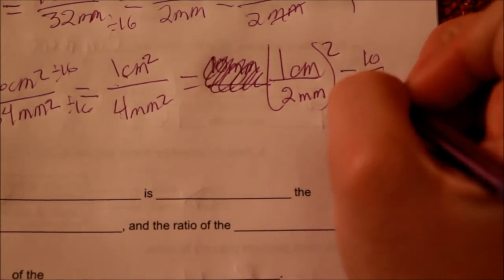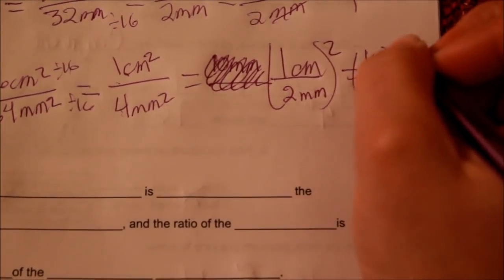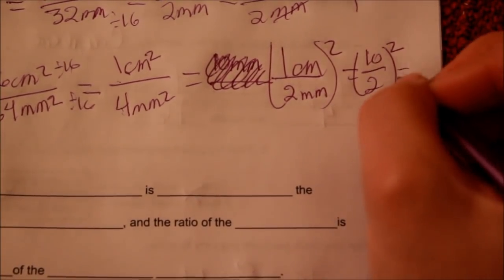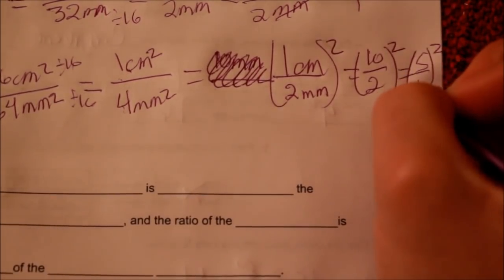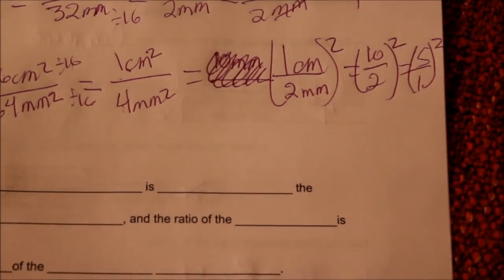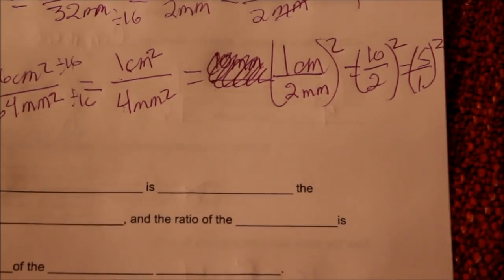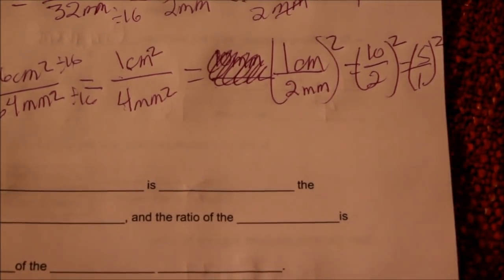So now we have 10 over 2, which is 5 over 1 squared. Please write in your centimeters and millimeters.